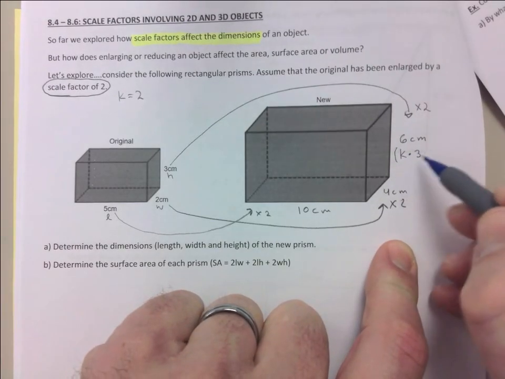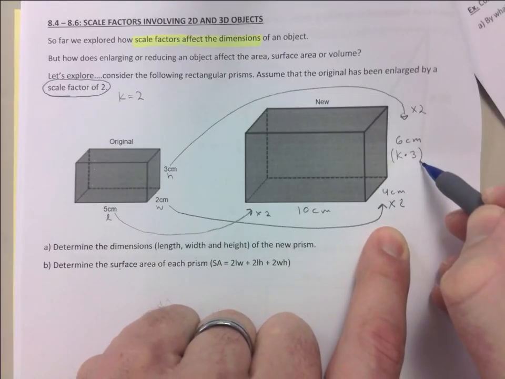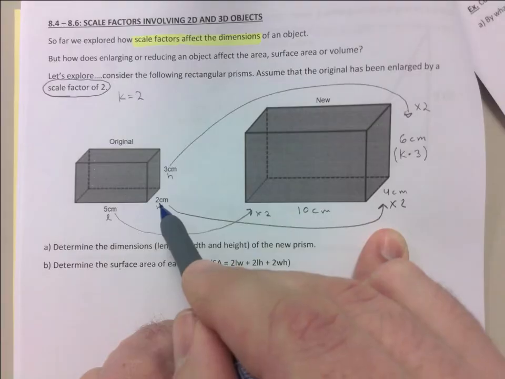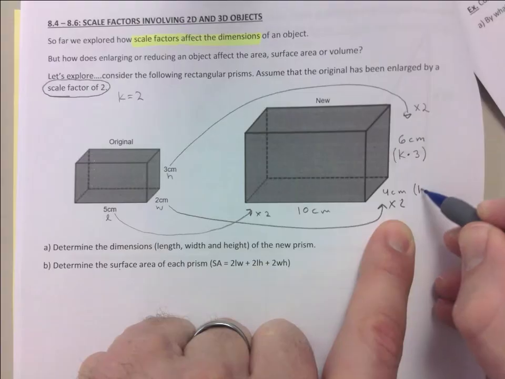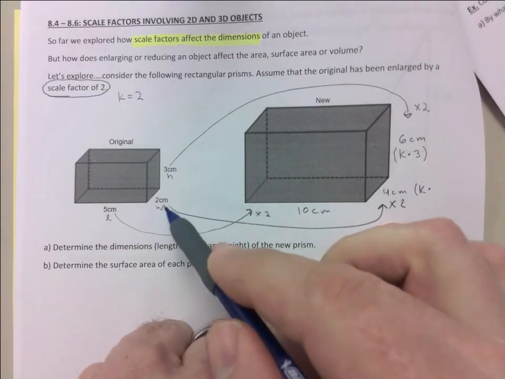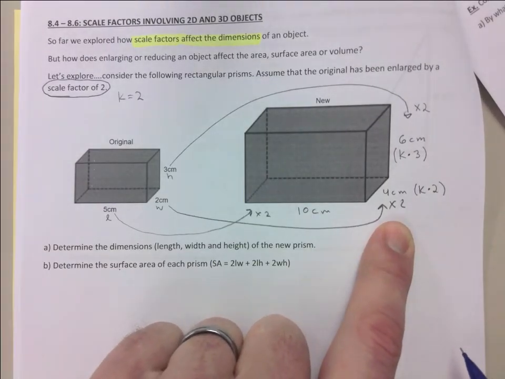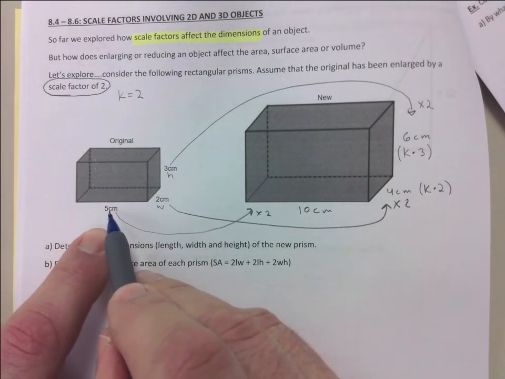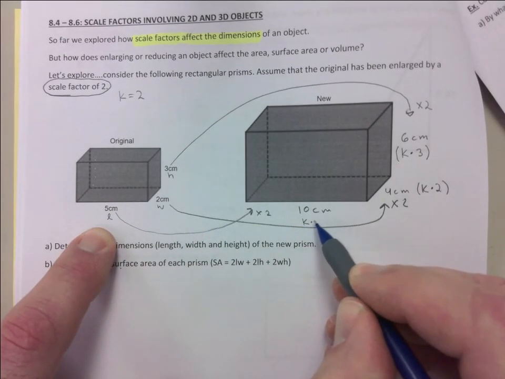I want you to put this in brackets. To get from the 2 to this new dimension, I went k times whatever this was, 2. And to go from the 5 to the 10, I went k times 5.